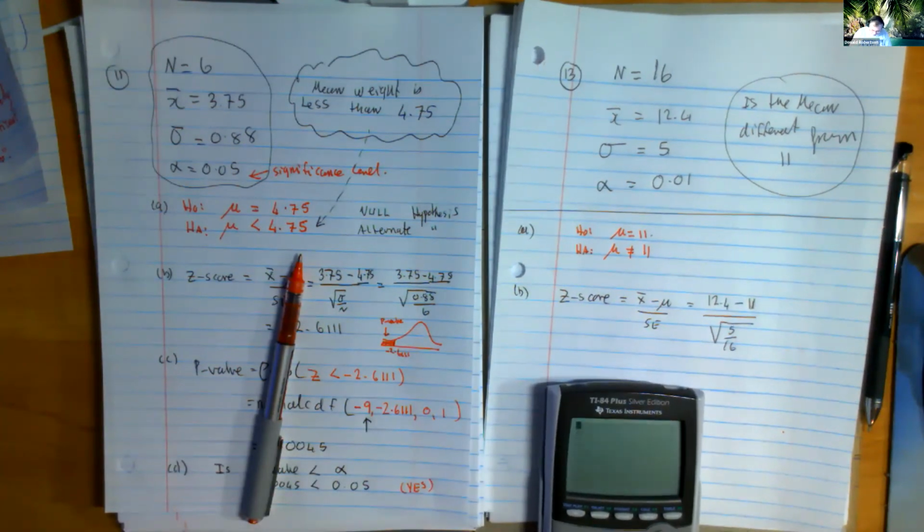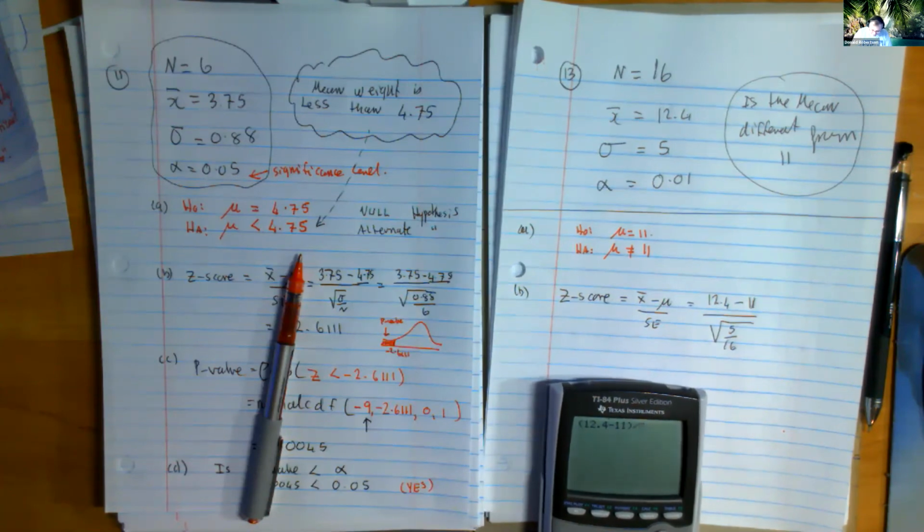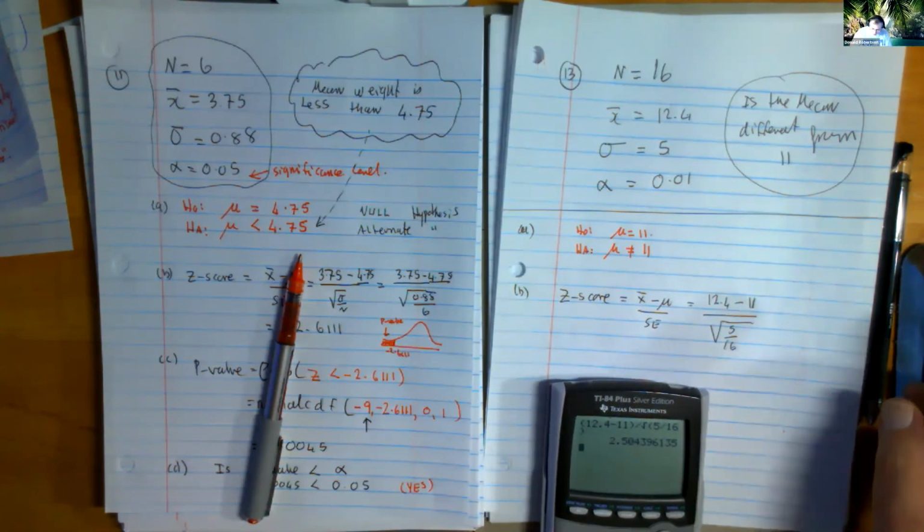So a bracket, 12.4, take away 11, close the brackets, divided by the square root of 5 divided by 16. And that's about 2.504.